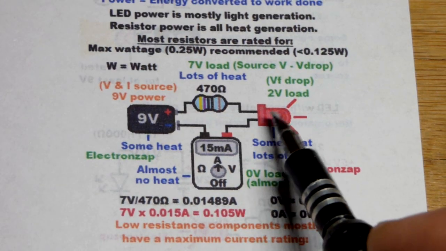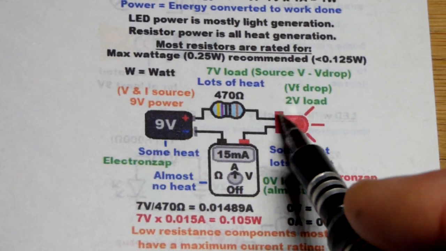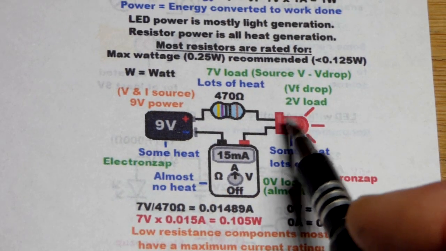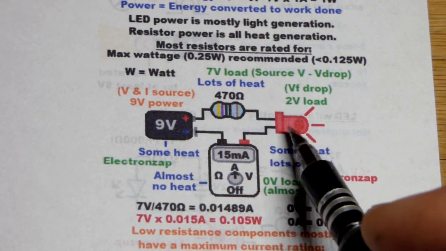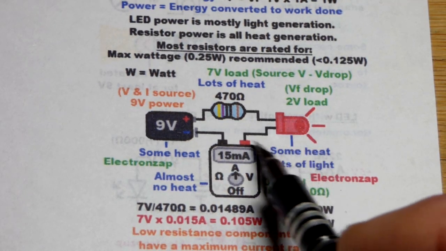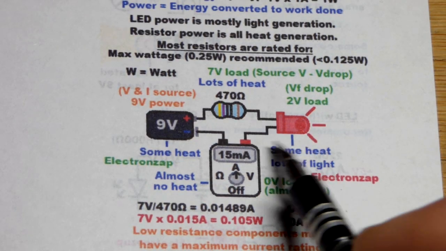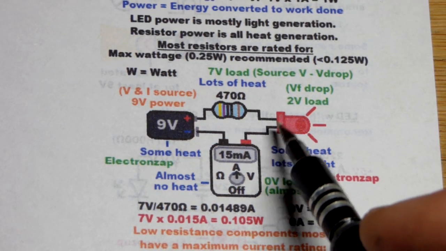At about 1.5, it'll probably trickle a little bit of current. You'll see a little bit of light. But for the most part, you need close to 2 volts before current really flows through. At that point, if you try to raise the voltage, it's going to conduct pretty close to like a wire. It's going to have 2 volts across it, but it won't limit current by itself.